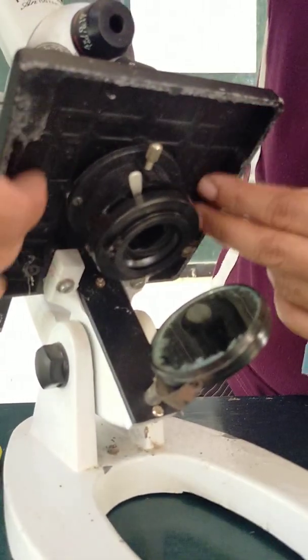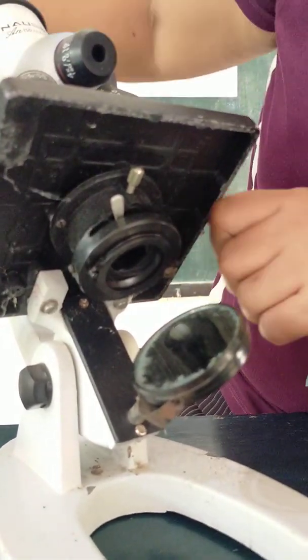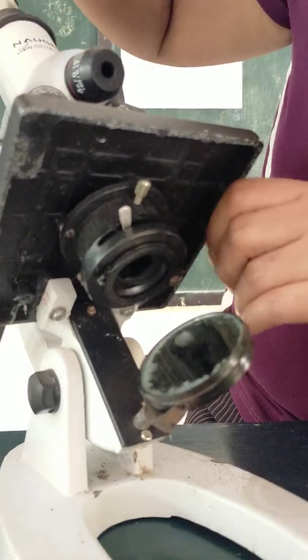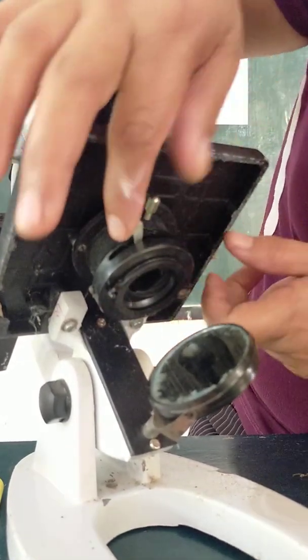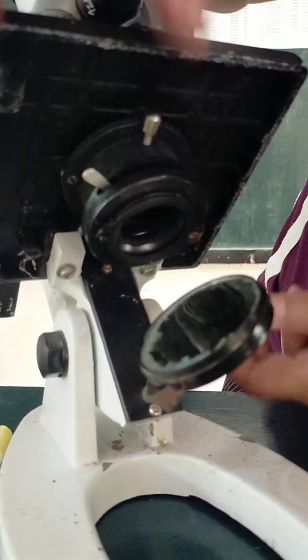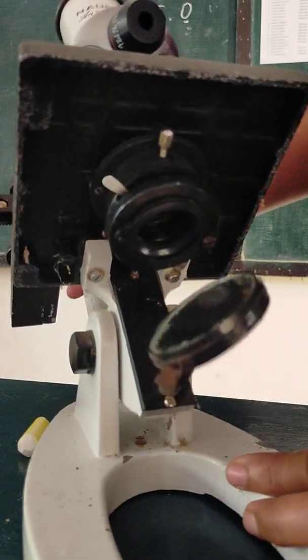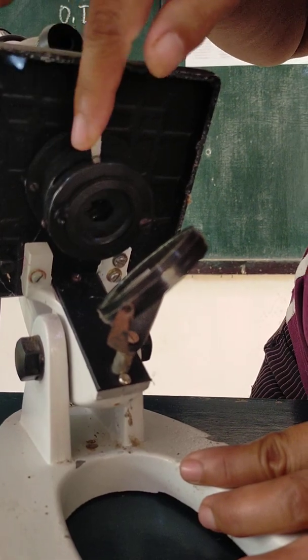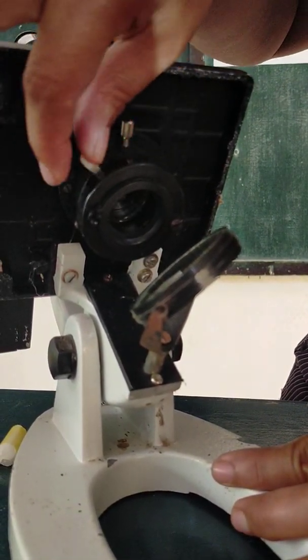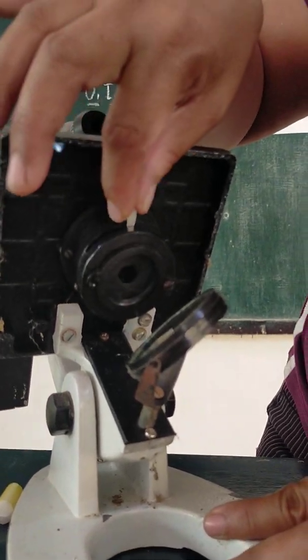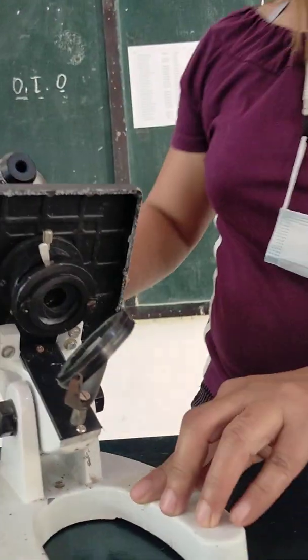I'm sorry because I just got this from the laboratory and we have not been using this for almost a year. So here is the diaphragm. It closes up. Look at that. Close, open. Close, open. Why are we going to close and open this?